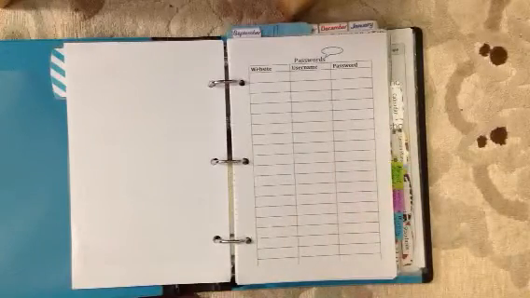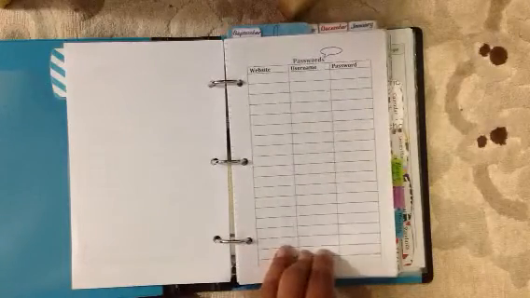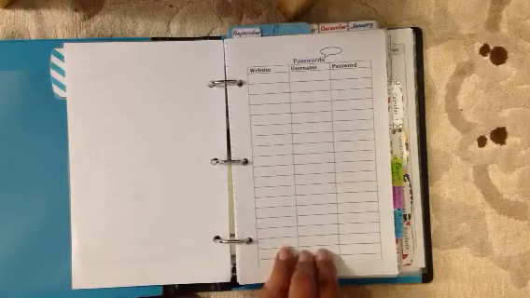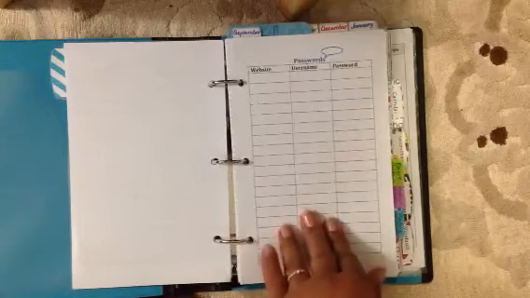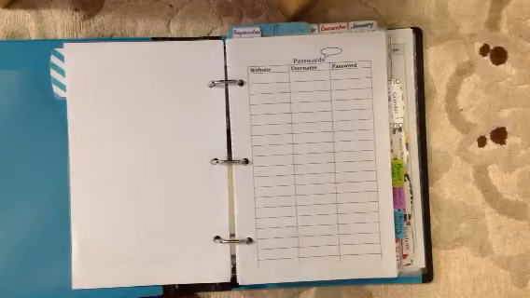The next section is for passwords, for all of the passwords that I'm going to be keeping. We get so many passwords every year, and I'm always scrambling to find out where I wrote it down. So I'm hoping that by putting the sheet in here, I remember to note it inside of this book.